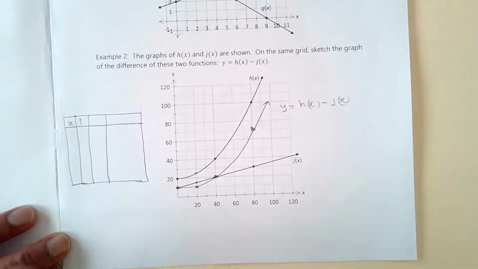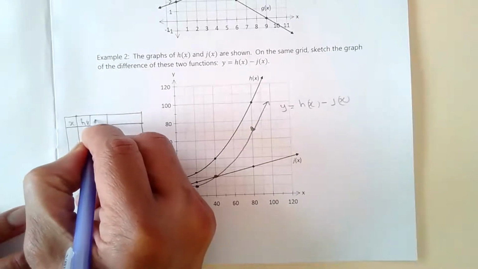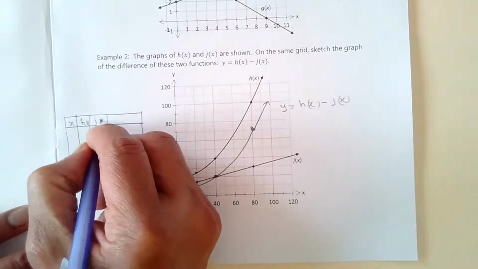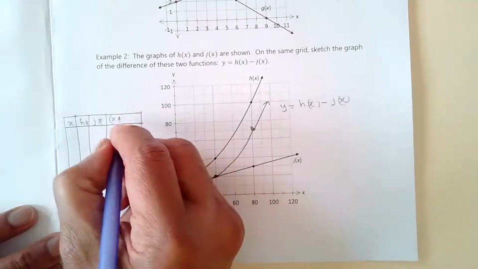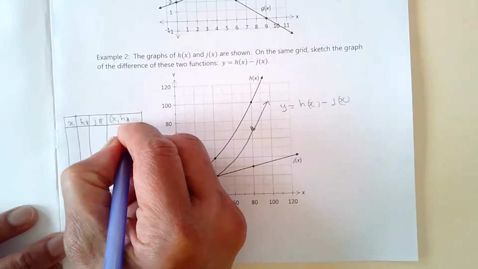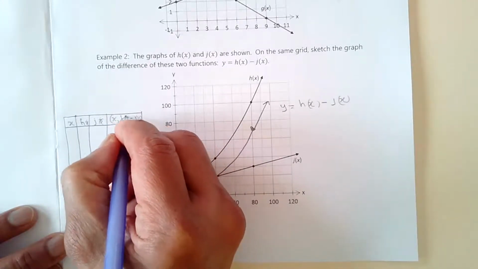I have h of x, and this is g of x, so h of x minus g of x.